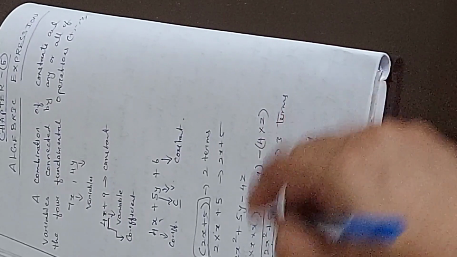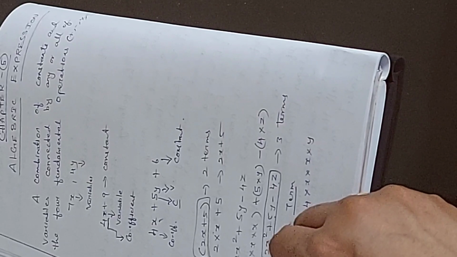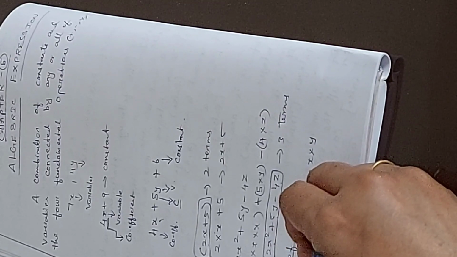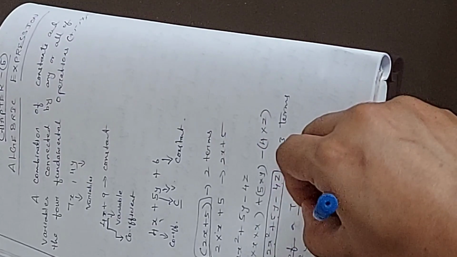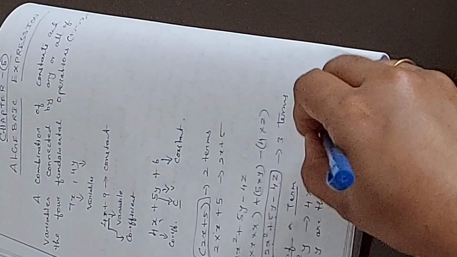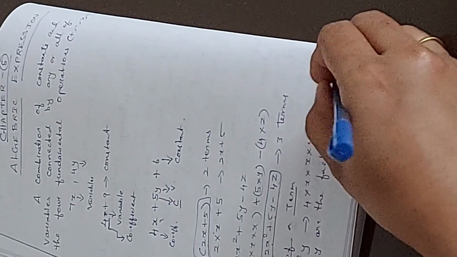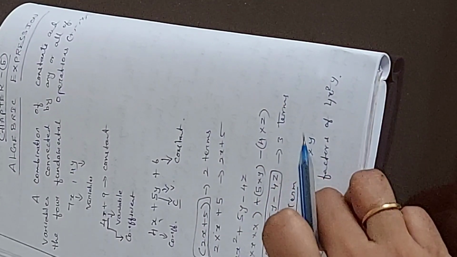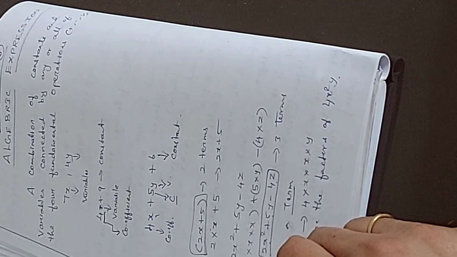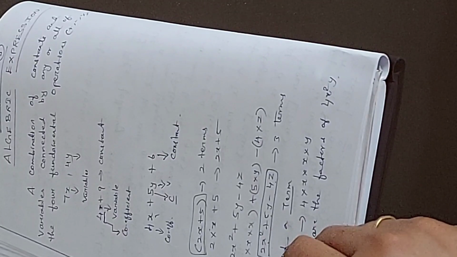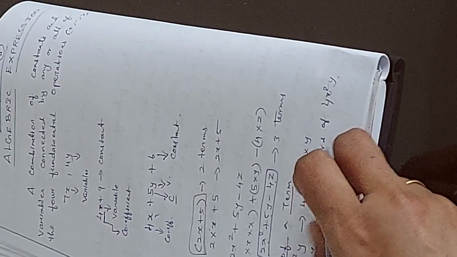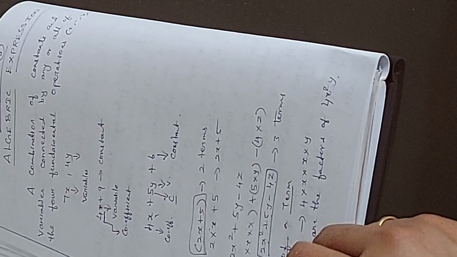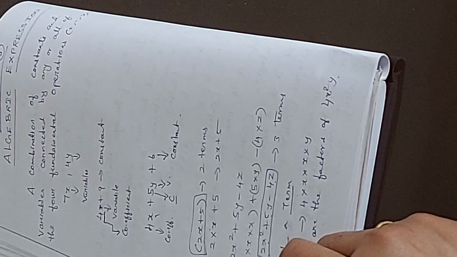So we call all these, 4, x, y, the factors of 4x squared y, right? That is, we can also say the term is a product of these factors. Shall we say like that? See, the term is the product of all these factors. We are saying 4 is a factor, x and y are the factors of this. Or we can say the term is a product of the factors.